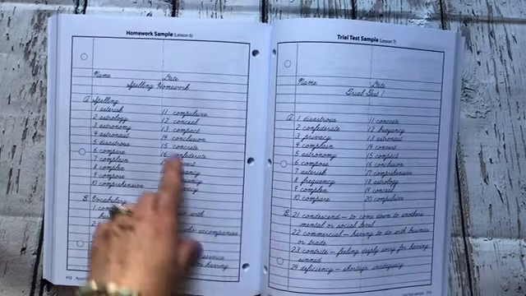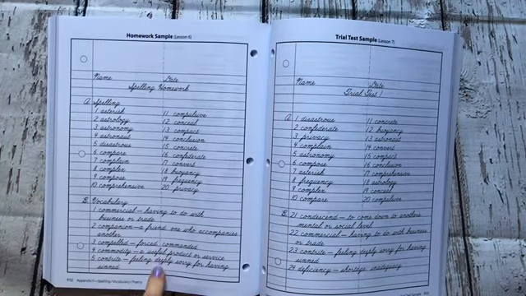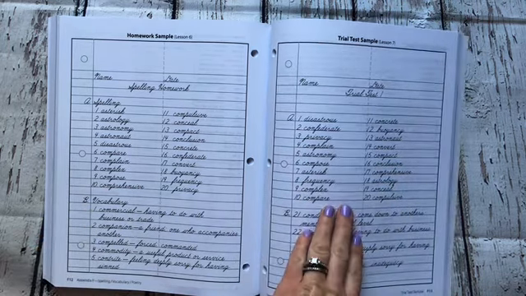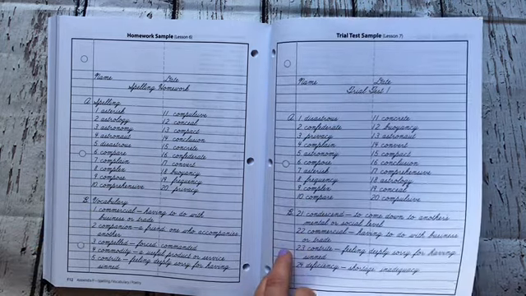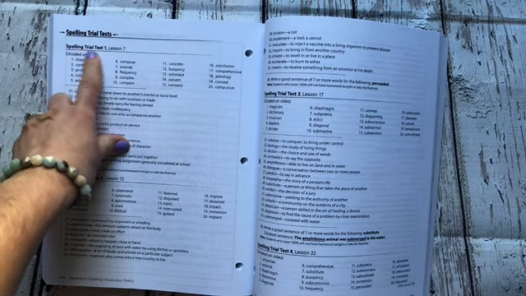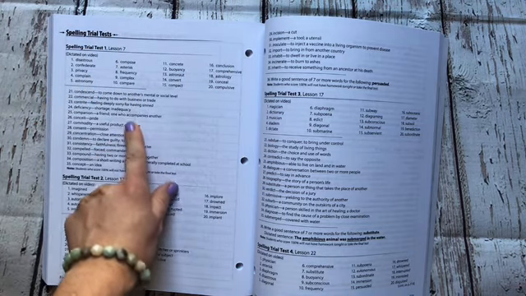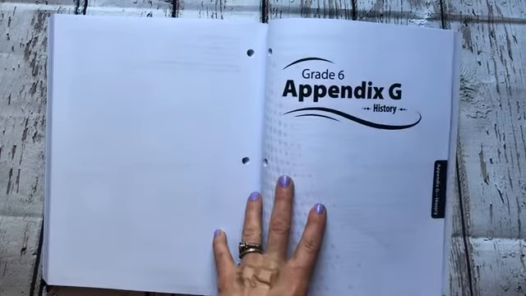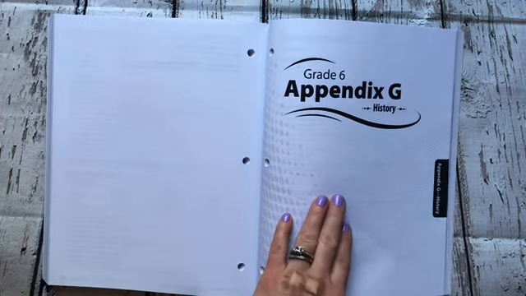And then here is a homework sample. Just kind of shows how they want their pages, what they want it to look like. Trial test sample. Spelling trial test, spelling trial test 1, lesson 7. There's the answers. So here is Appendix G, which is history.